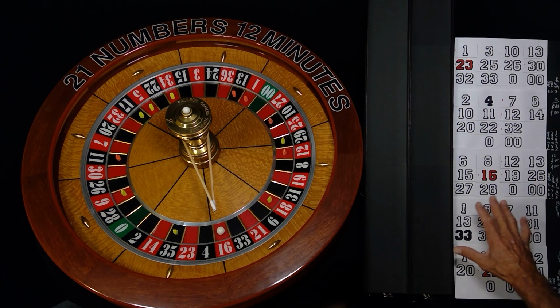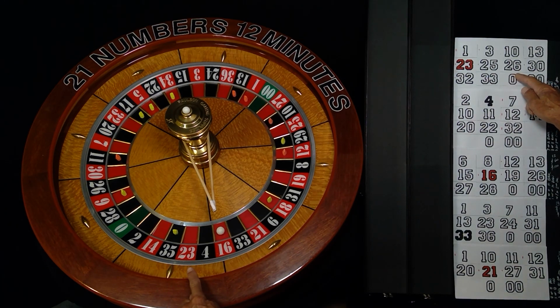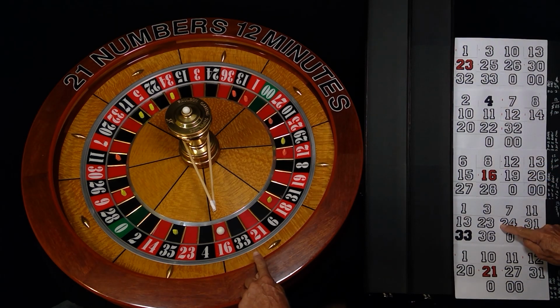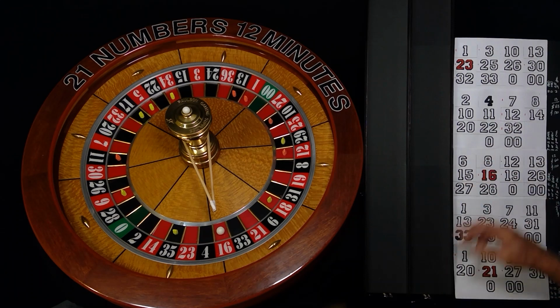So I crunched a bunch of these numbers. There's 59 numbers here. I'm playing neighbors of 16, so it's 2 on each side of 16: 23, 4, 16, 33, and 21. These are my cards that I've shown you before, with the numbers that I play, I've spun.